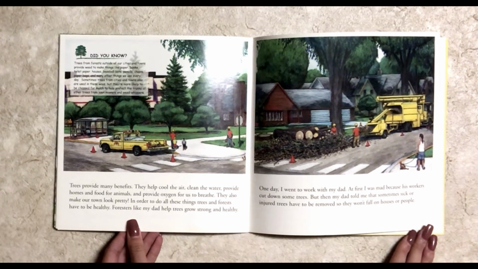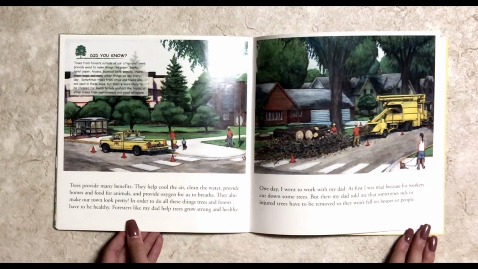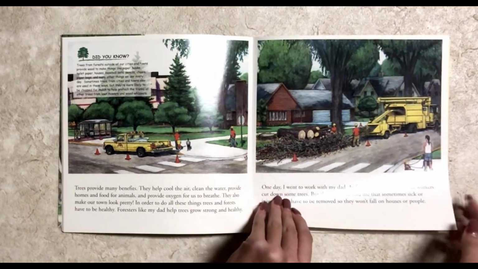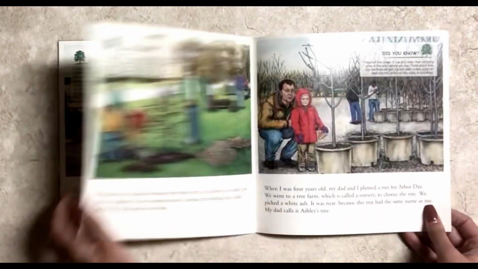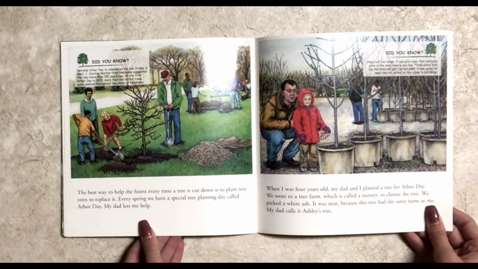One day I went to work with my dad. At first I was mad because his workers cut down some trees, but then my dad told me that sometimes sick or injured trees have to be removed so they won't fall on houses or people. The best way to help the forest every time a tree is cut down is to plant new trees to replace it.